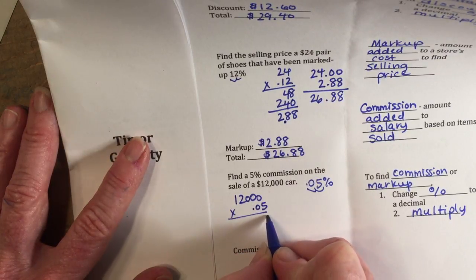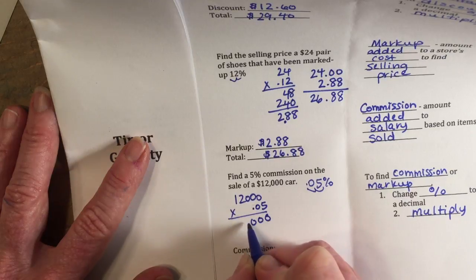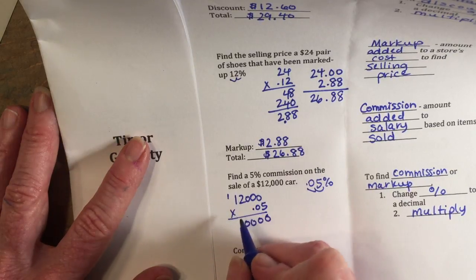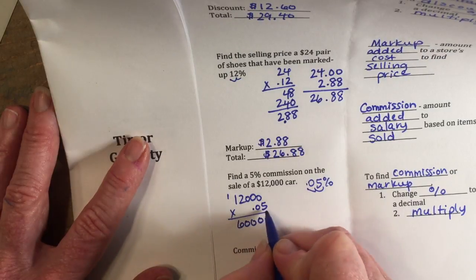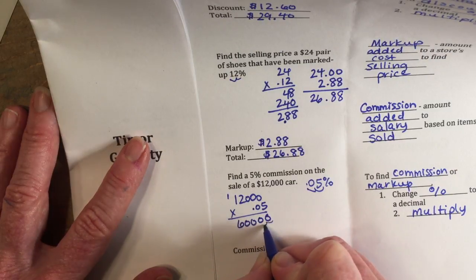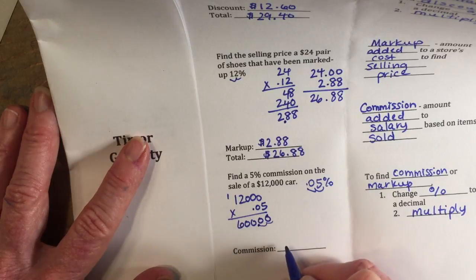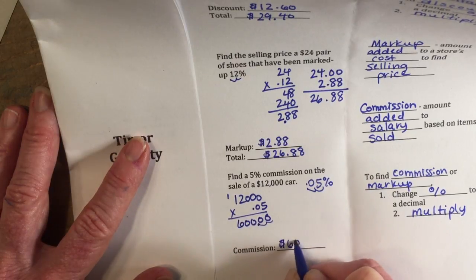When I multiply by 5, I get 0, 0, 0. 5 times 2 is 10. Carry your 1. 5 times 1 is 5. Plus 1 is 6. And then I've got 2 decimal places here, so I'm going to move it over 2 decimal places here. So the commission is $600.